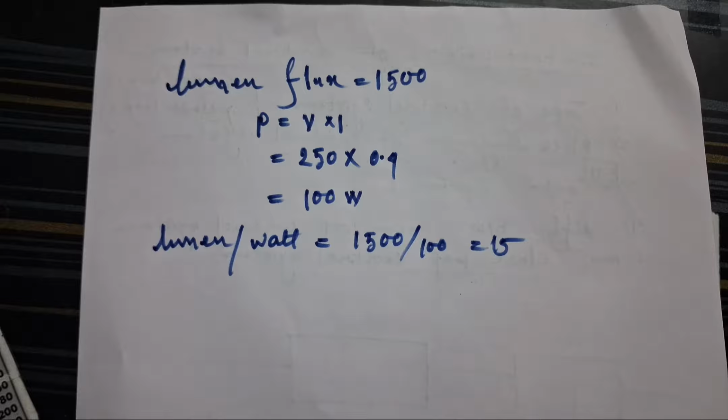Next question was: which of the following is the SI unit of solid angle? Options were radian, degree cubed, steradian and solid angle. The correct answer is option number 3, hence steradian.